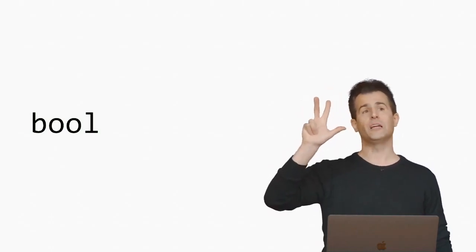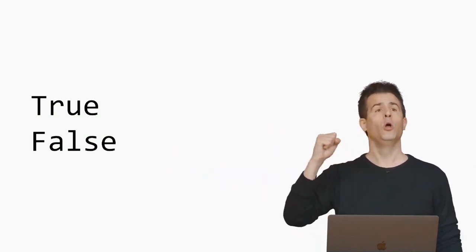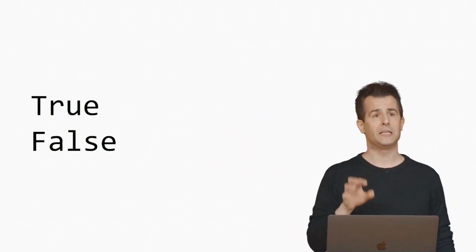Python also has a fourth data type called bool for a Boolean value. And even though this is just adding to our list, the nice thing about bools is that they can only be true or false. An int can be any number of infinite possible values. A bool can only be true or false. And it must be capital T and capital F if you're writing it yourself.